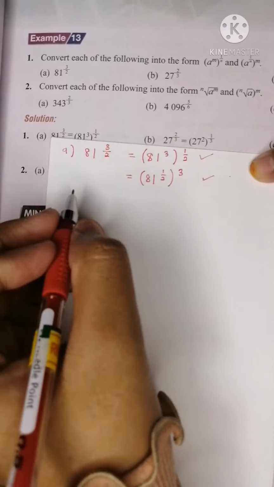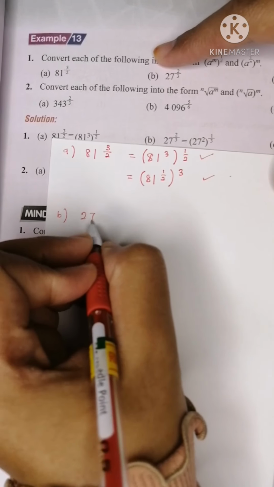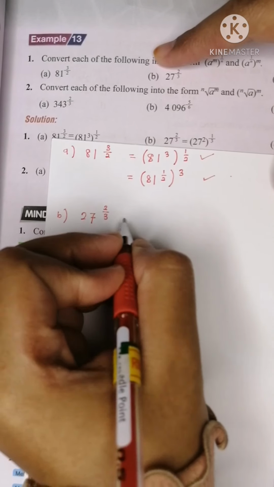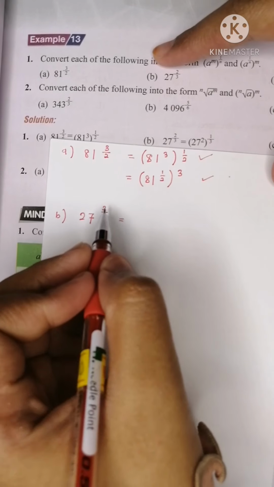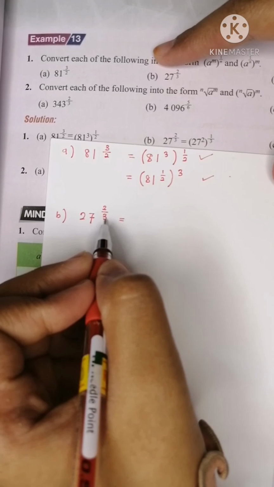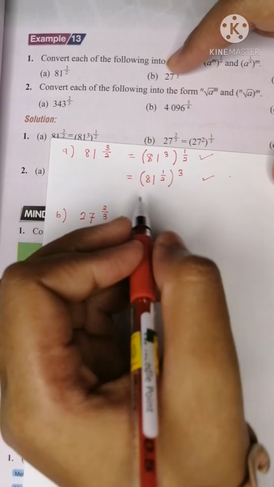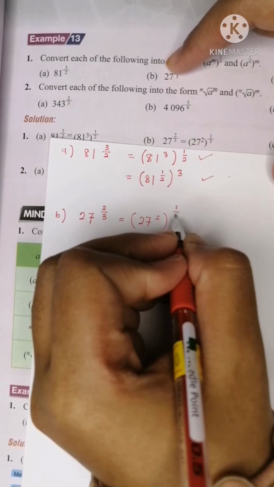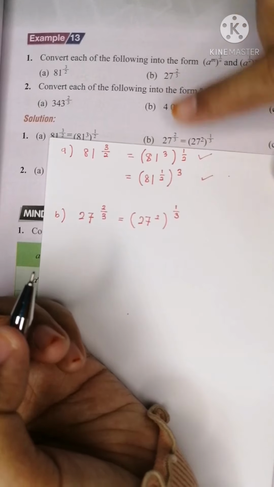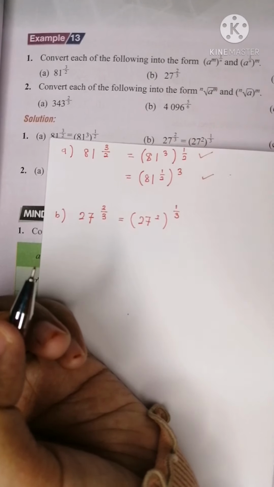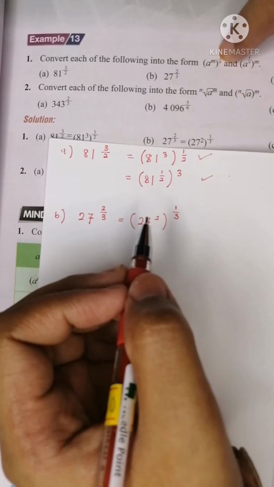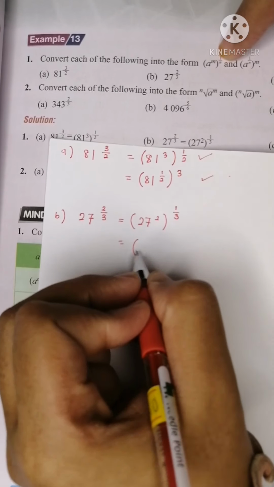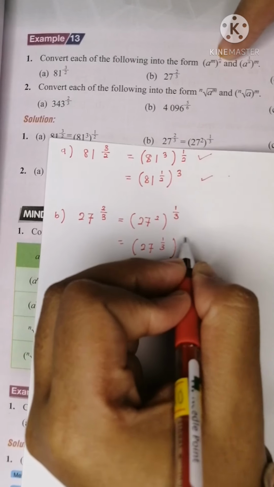Okay, so correct. Now look at B, 27 to the power of 2 over 3. Remember, I told you this is for the power and this is for the roots. So 27 to the power of 2, close bracket. This is the root, right? So 1 over 3. Like this. This is the root. And then for the other one, just change the position. Change the position: 27 to the power of 1 over 3, in bracket, to the power of 2.